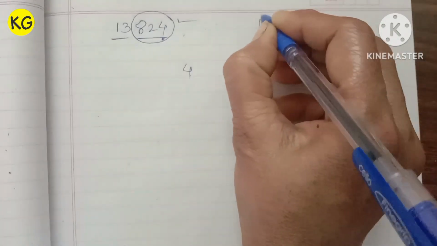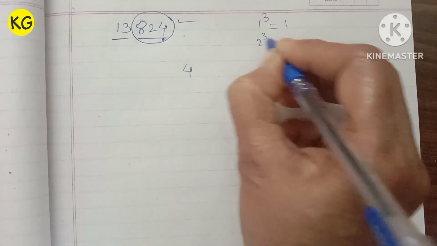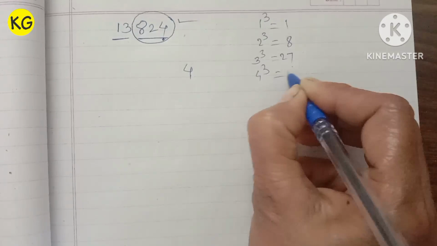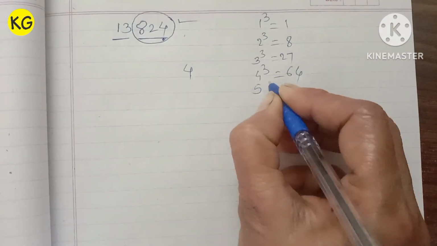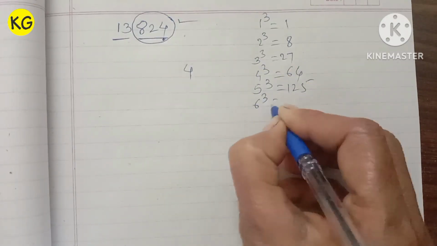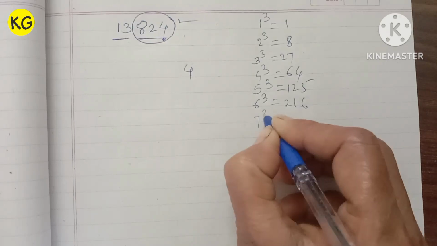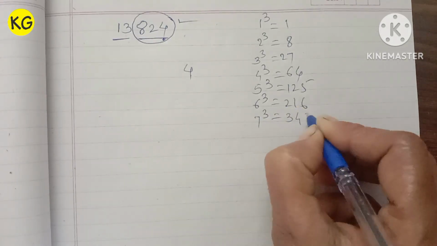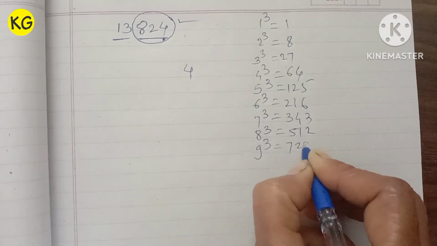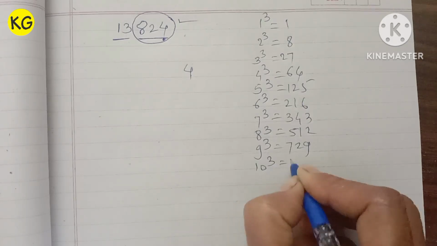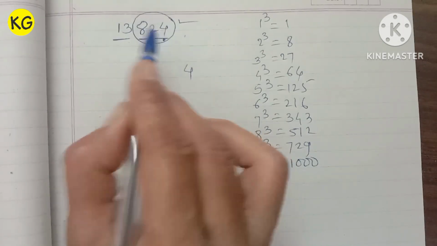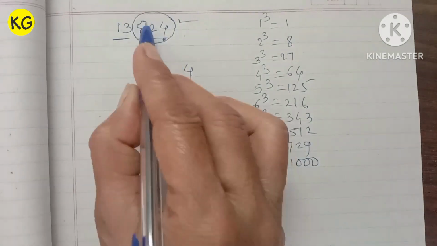If you remember these cubes, then you can easily find the cube root of any number, any large number.